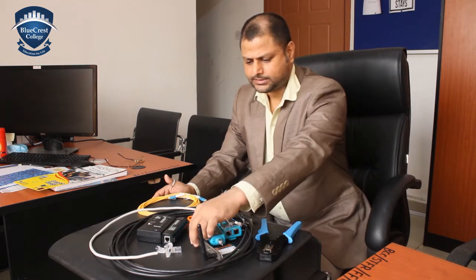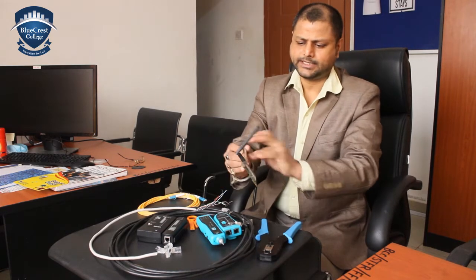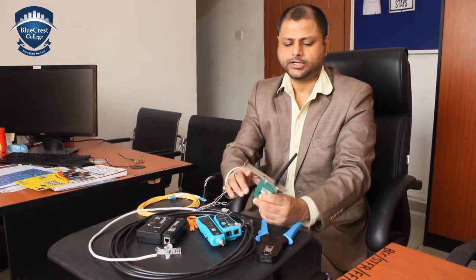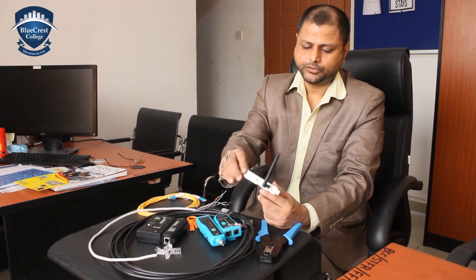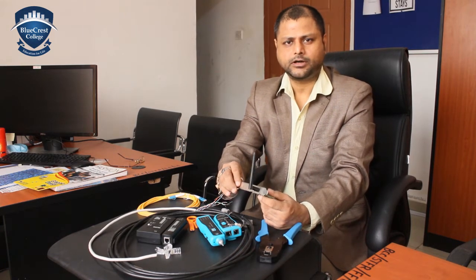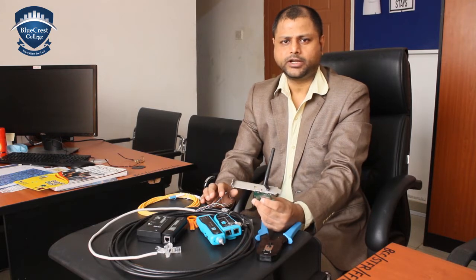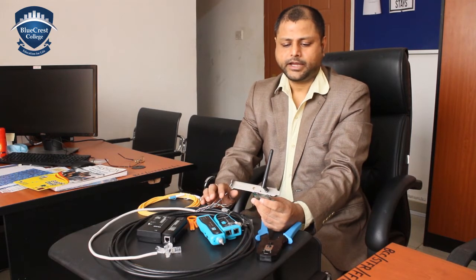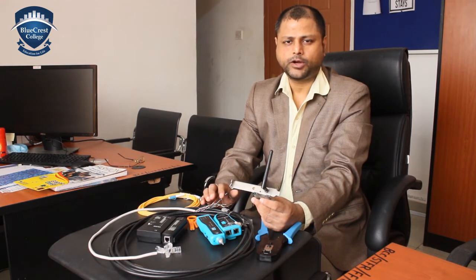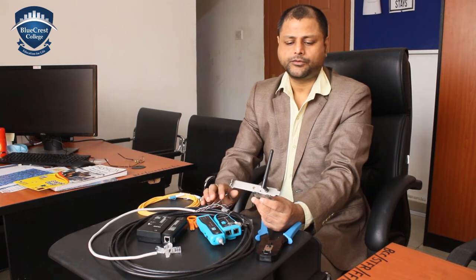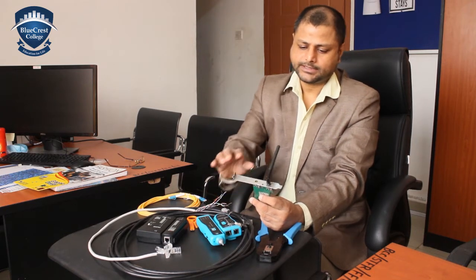So you can see this is called a wireless NIC card, that is network interface card, and it is being used to provide the frequencies to operate as per the IEEE 802.11 standard and used to transmit 2.4 gigahertz with 54 Mbps. And this is the antenna.